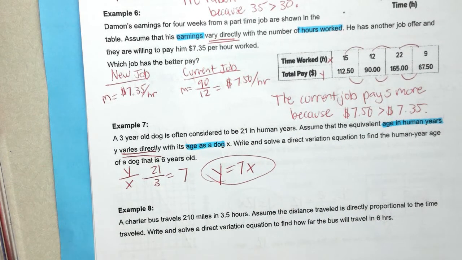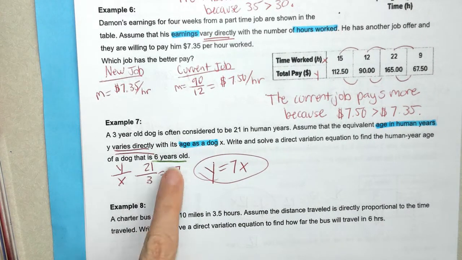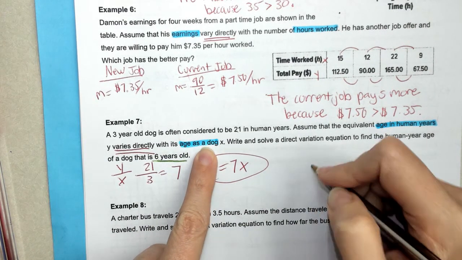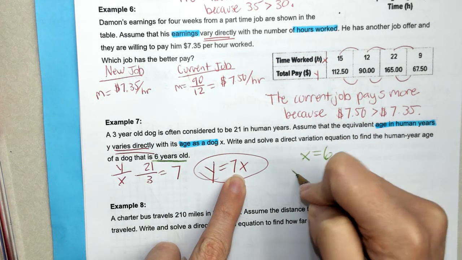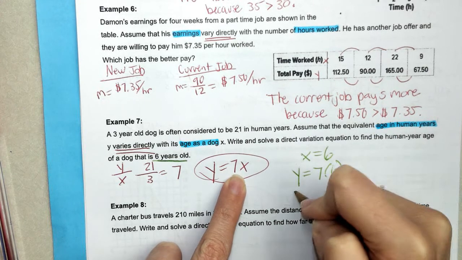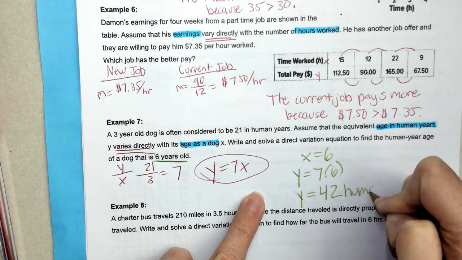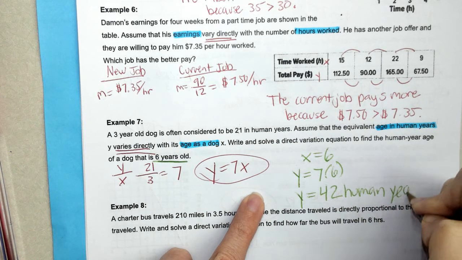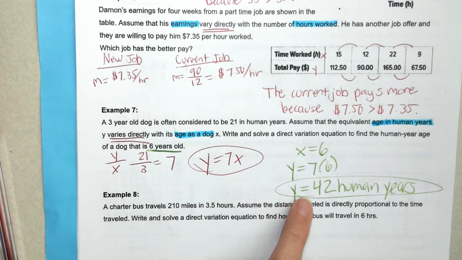Once I have my equation, I'm going to take that 6 years old and plug it in. Since we're talking about that as the dog's age, that's x. If x is equal to 6, we would just say 7 times 6. 7 times 6 gives me 42 human years as our answer. So we're writing our equation, and using that equation to solve something else.